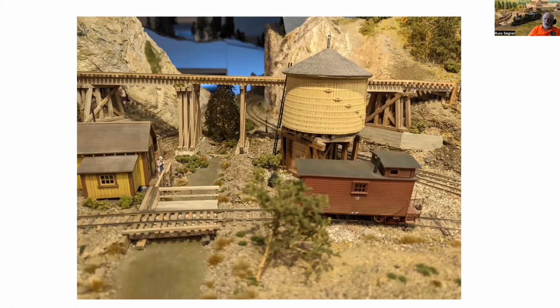This is the Y at bunkers. In this case, the train will continue into town, do its switching, and then come back to the leg of the Y and go on up along the stairway.